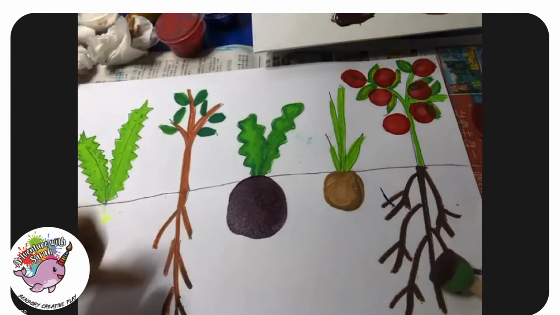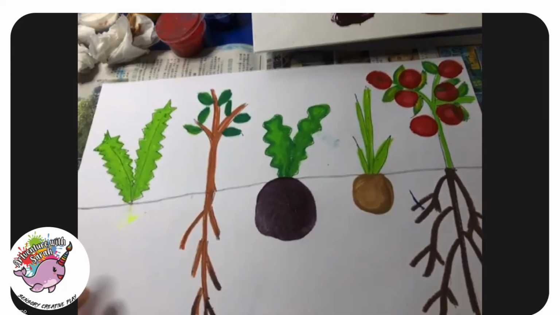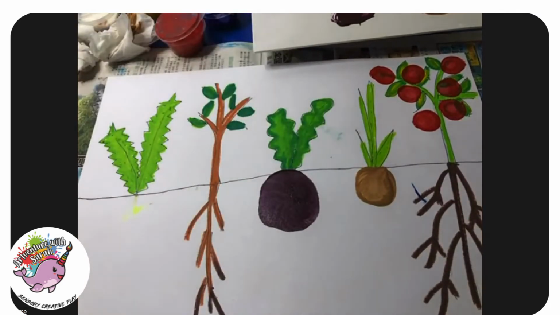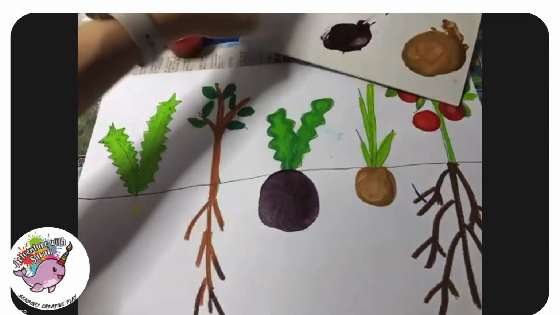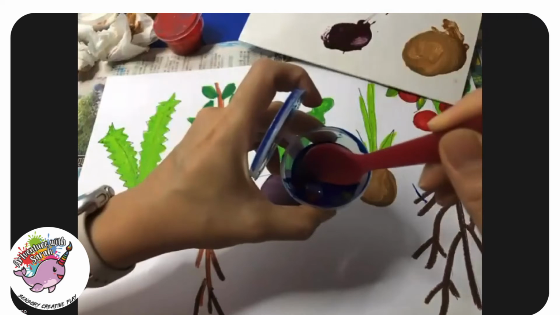The potato. We're going to do the potato. So potato is brown in color. We can use a similar color of the onion, but it's darker brown. Okay. So we are going to mix brown again. So some blue.